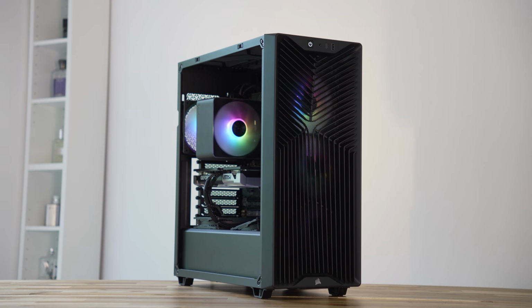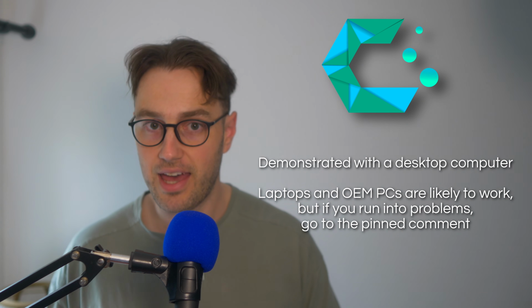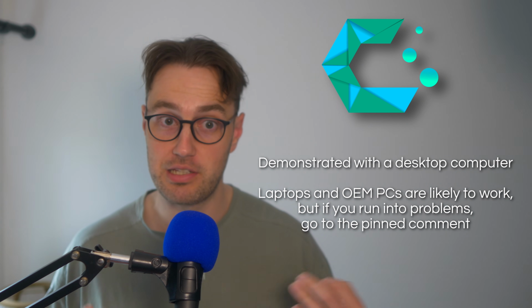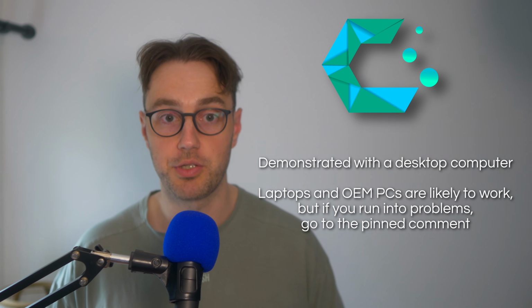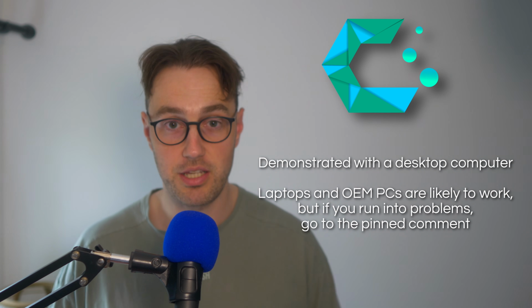I'm demonstrating the installation on a desktop computer today that has Windows installed because that's what most of you will be using. This can work on laptops as well, and the process is similar, but there can be more quirks with laptops and other devices. I'll try my best to keep the pinned comment updated with fixes over time.